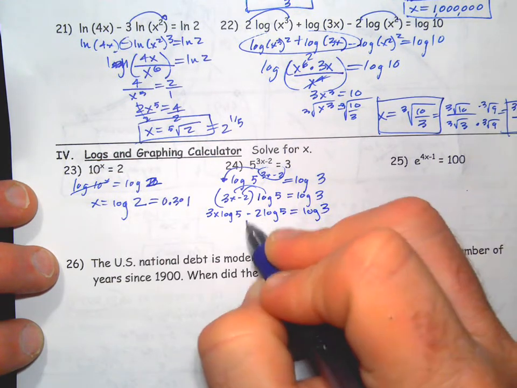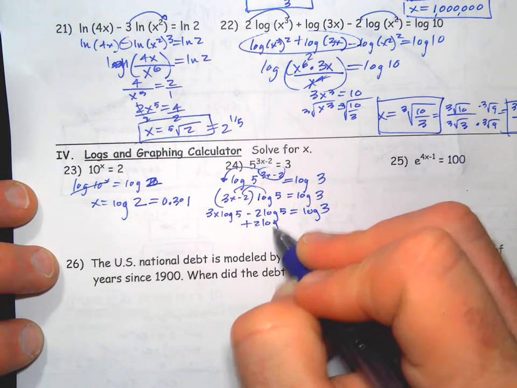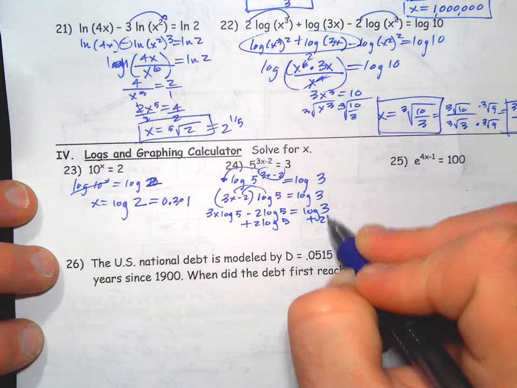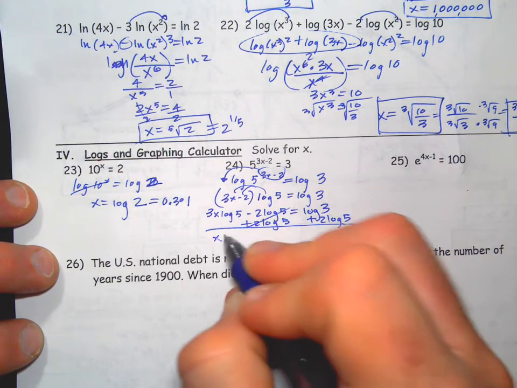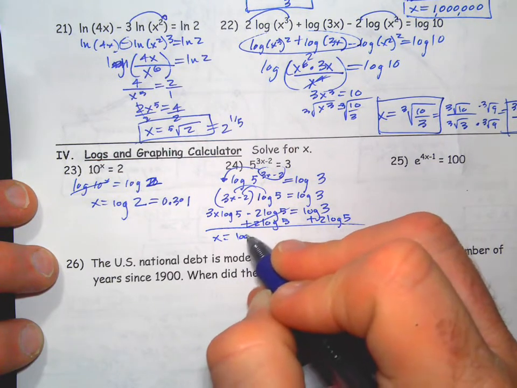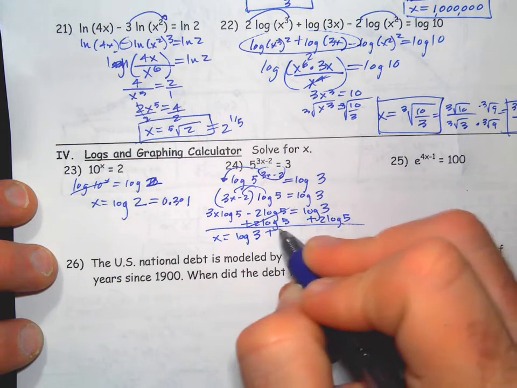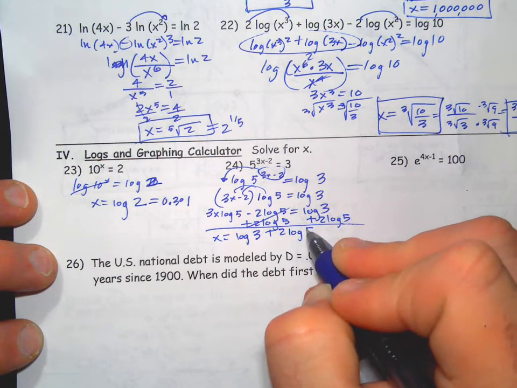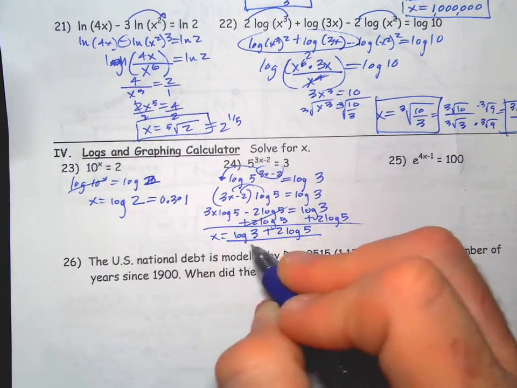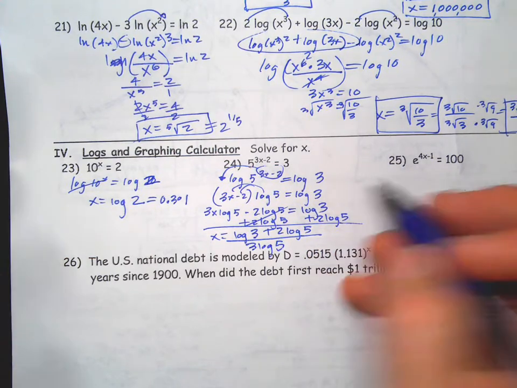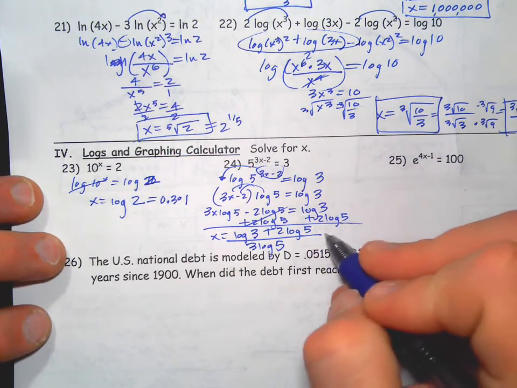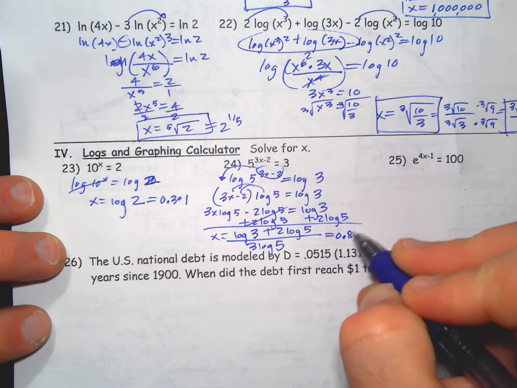And then you need to solve by doing reverse order of operations. So x equals log of 3 plus 2 log 5, which you could combine if you wanted to, divided by 3 log 5. So that's the answer. On your calculator, it's 0.894.